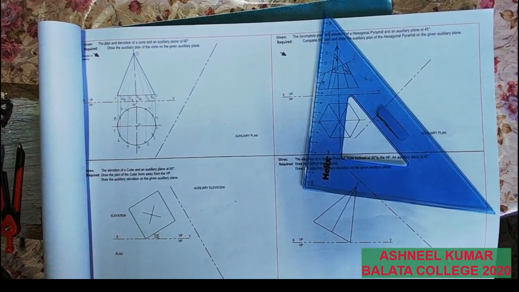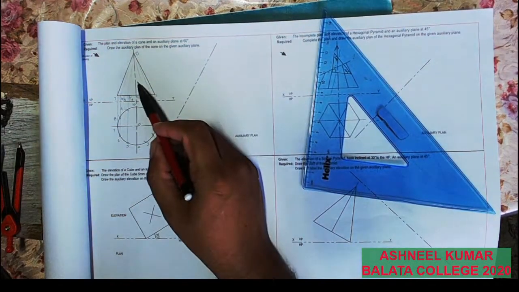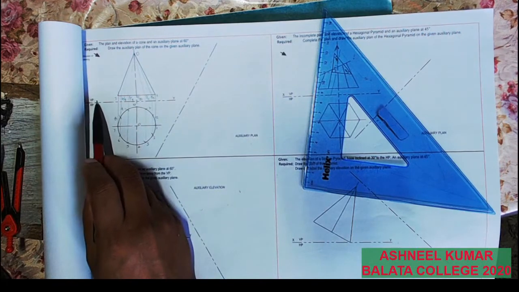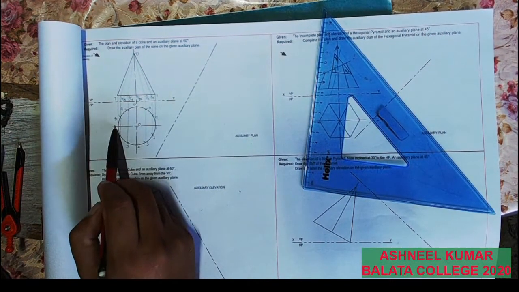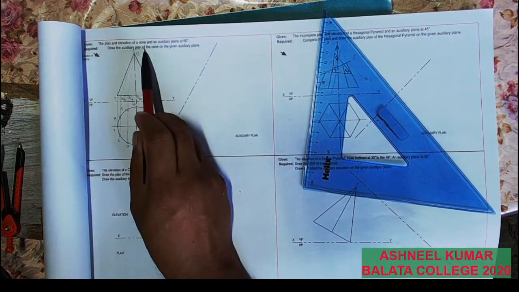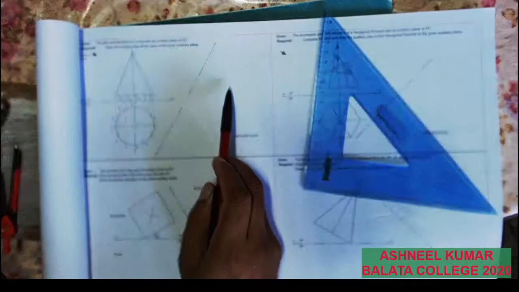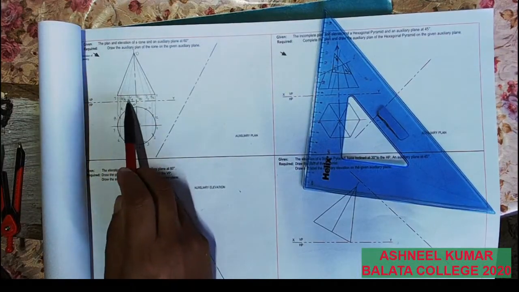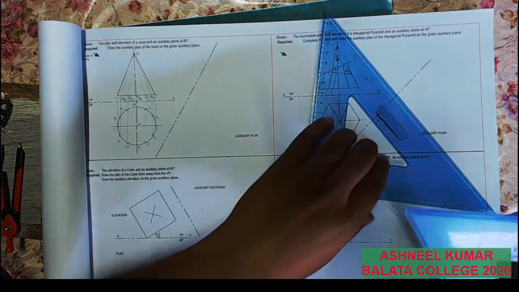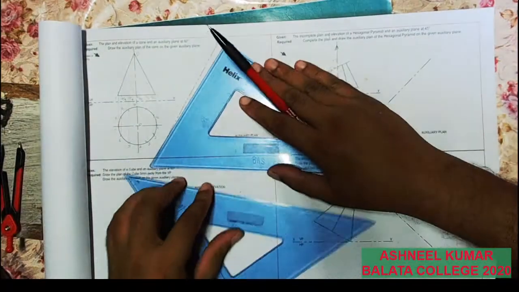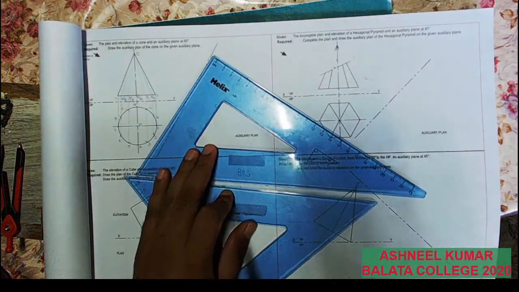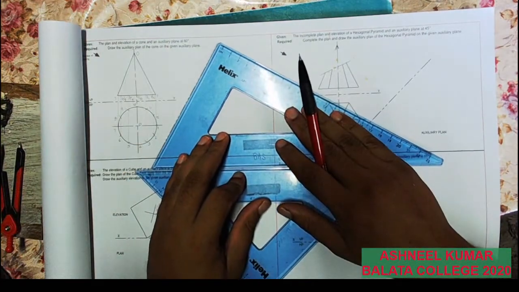Now the next step, to get the auxiliary plane from the elevation. This is VP, vertical plane, so this means this is our elevation, this is HP, so this is our plane. Now to get the auxiliary plane, we have to take projections from the elevation. If we have to get the auxiliary elevation, we have to take projections from the plane, right? So this is how you're going to take the projections from the elevation. You already have the auxiliary plane there, that is drawn at 60 degrees.